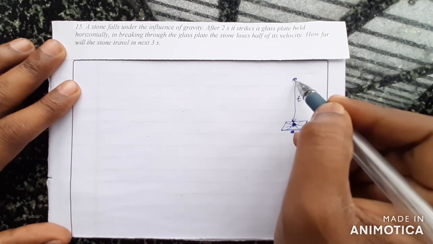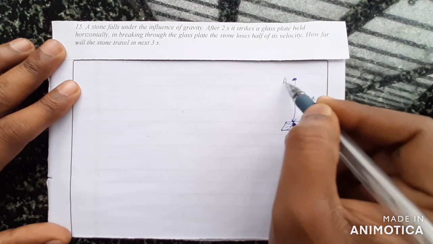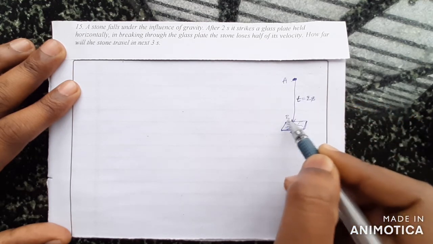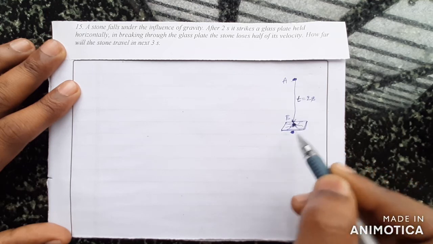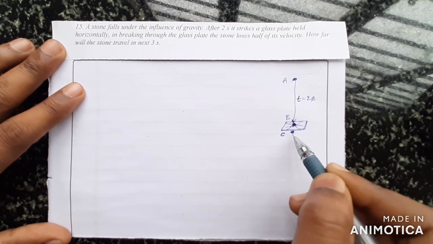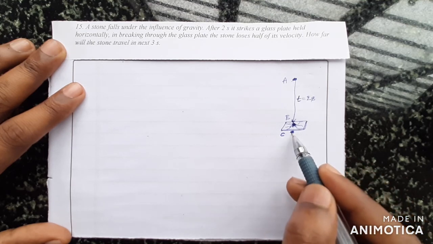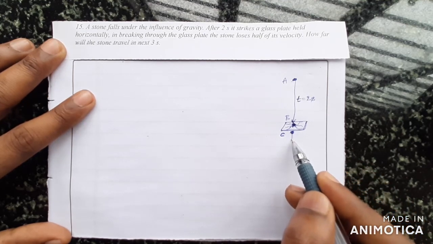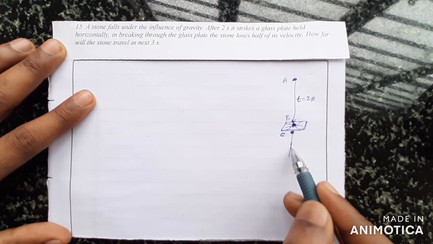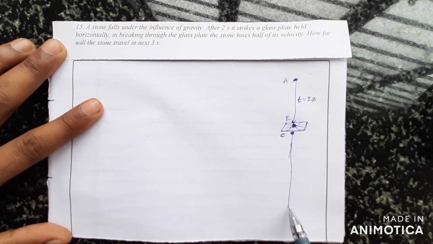Let me name the points as A, B before falling on the glass plate, and C after coming out of the glass plate, where it loses half of the velocity and continues to fall again towards the ground.